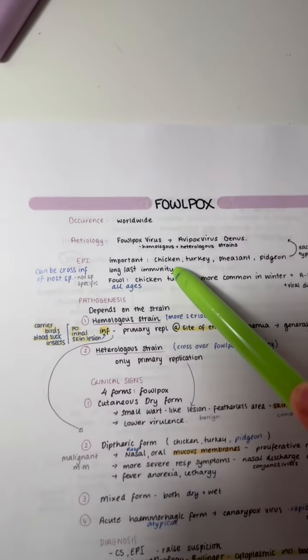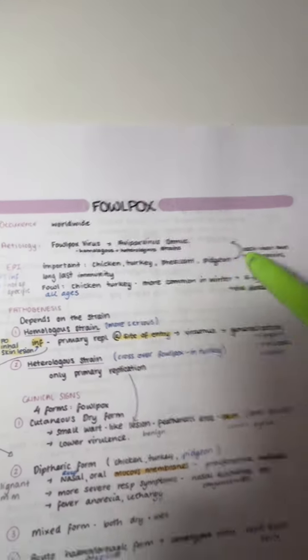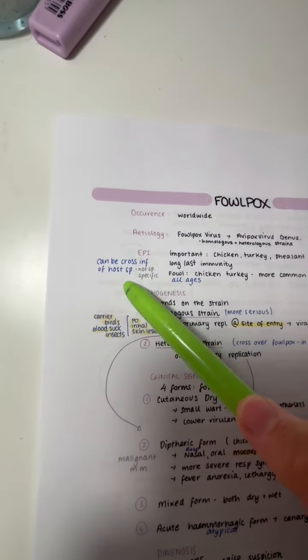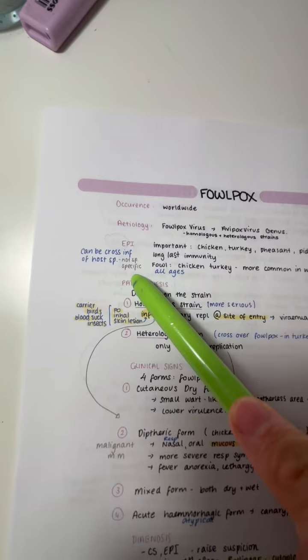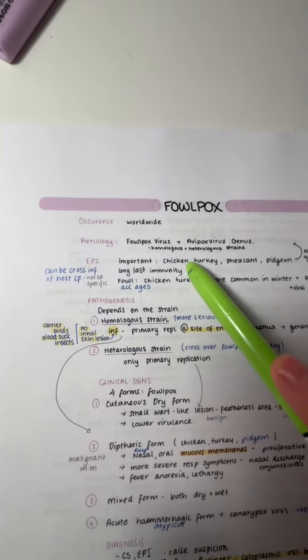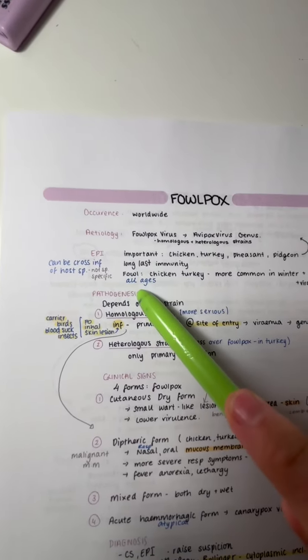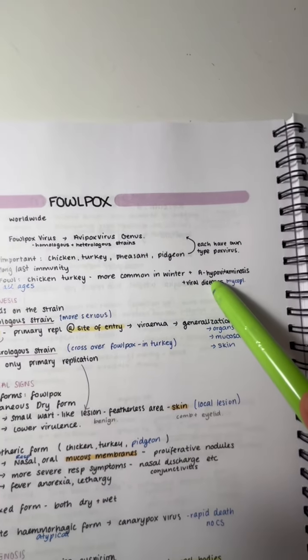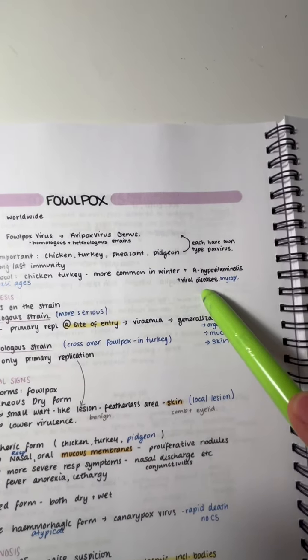It can affect chickens, turkeys, pheasants, and pigeons. Each has its own type of poxvirus. There can be cross-infection of the host. It's not species-specific. There is long-lasting immunity, and it affects fowl of all ages. In chickens and turkeys, it's more common in the winter due to vitamin A hypovitaminosis and viral diseases.